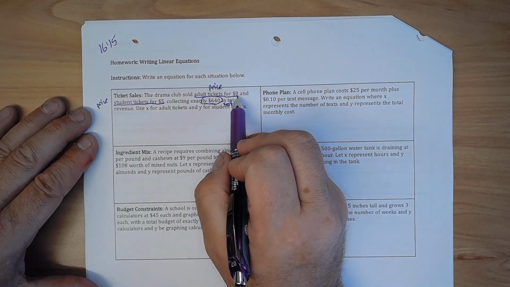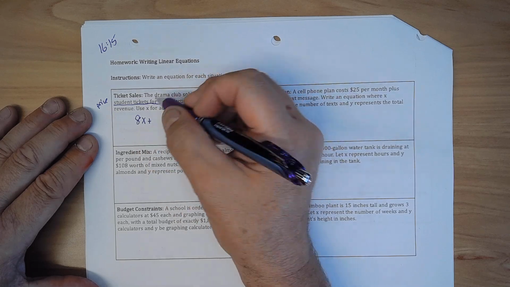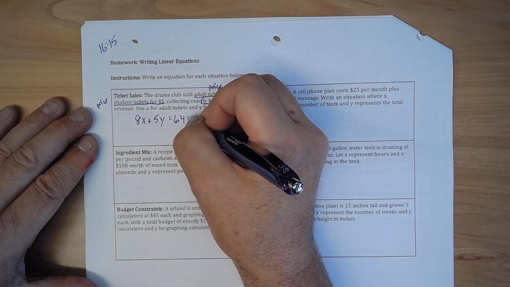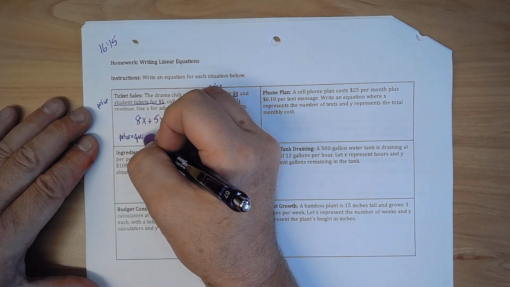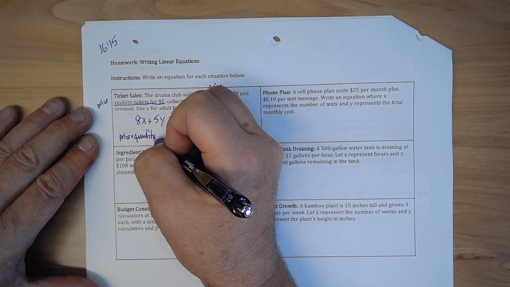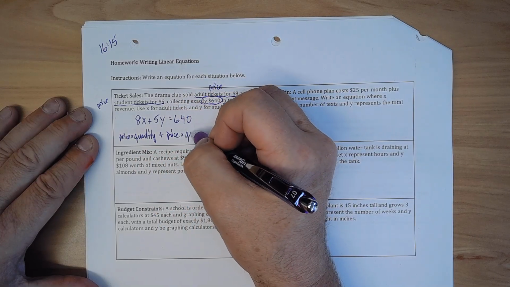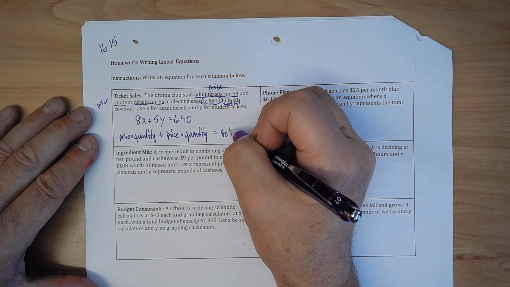These kinds of equations are always price times quantity plus price times quantity is equal to total. So this is price times quantity, that's for adults, plus price times quantity, that's for students, equals total.